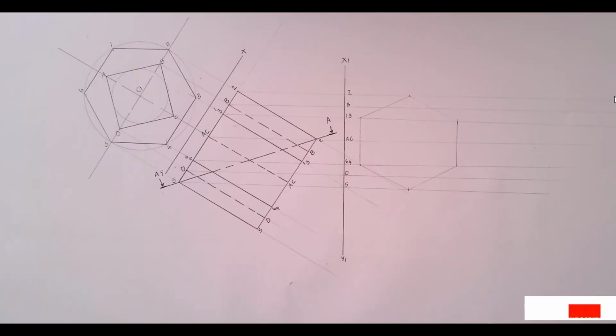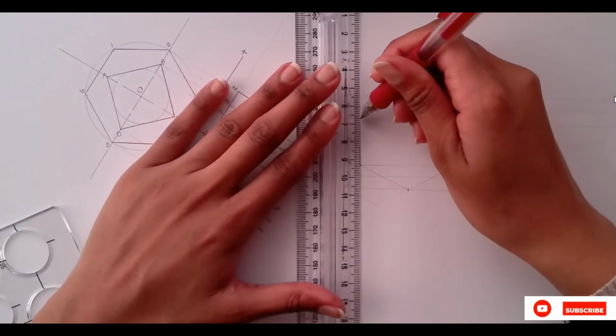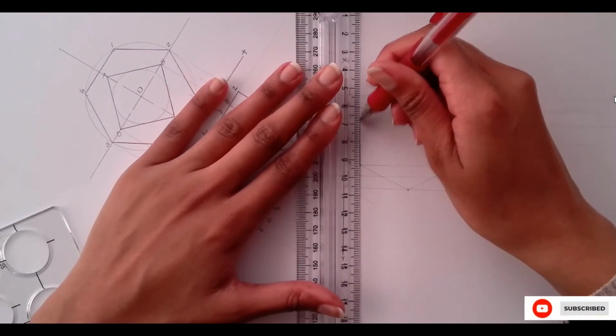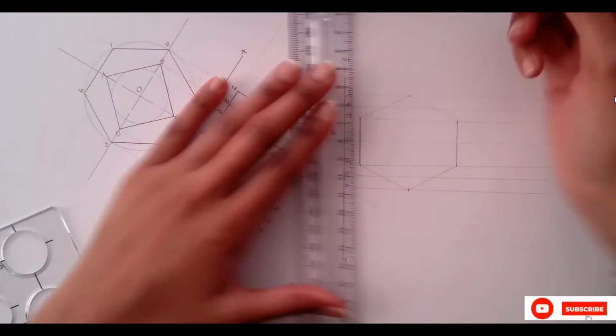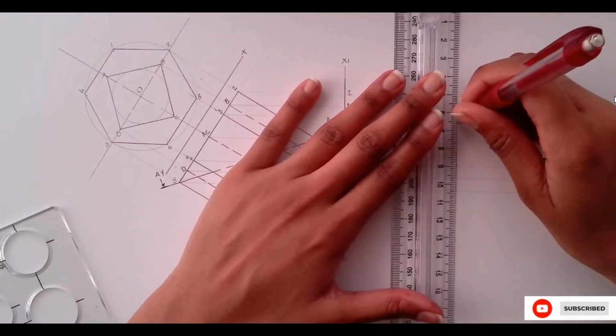So there is your hexagon. And then, as I said, it's clearly visible. So let's just outline it just to avoid confusion. Should have actually done that immediately.